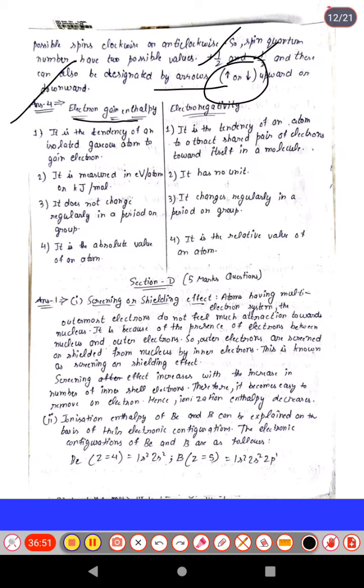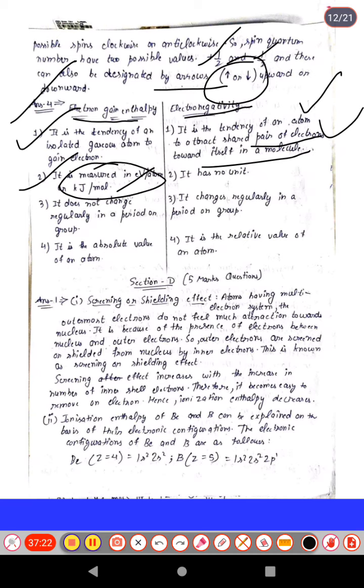Next question is the difference between the electron gain enthalpy and electronegativity. So let's start. First point: it is the tendency of an isolated gaseous atom to gain an electron; the maximum electron it will gain, that tendency is called electron gain enthalpy. And electronegativity is the tendency of an atom to attract a shared pair of electrons toward itself in a molecule. Second point, it is measured in electron volt per atom or kilojoule per mole. These are basic units. And electronegativity has no unit.